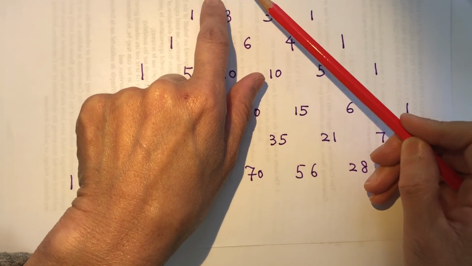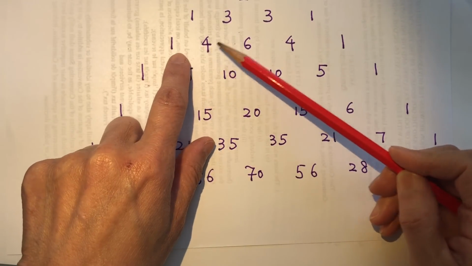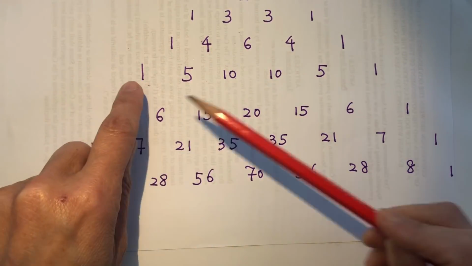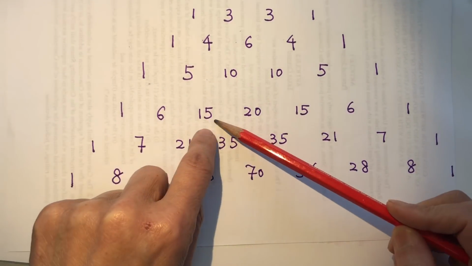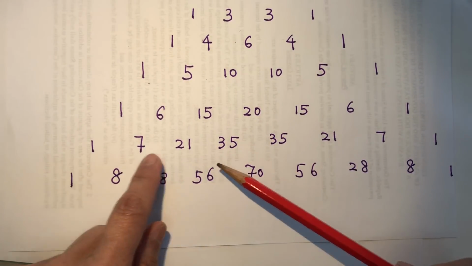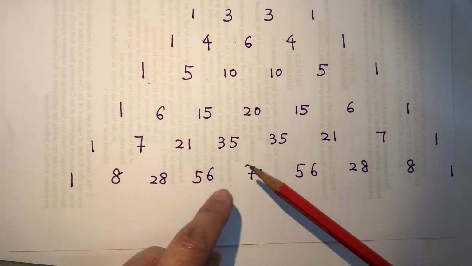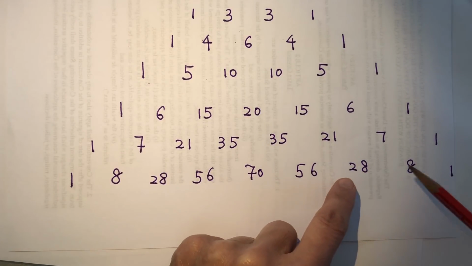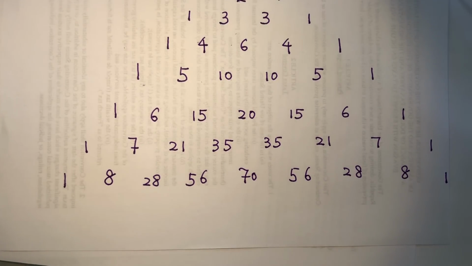symmetric. 1, 2, 1. 1, 3, 3, 1. 1, 4, 6, 4, 1. 1, 5, 10, 10, 5, 1. 1, 6, 15, 20, 15, 6, 1. So the number is symmetric.